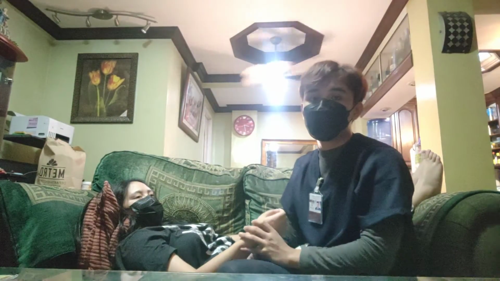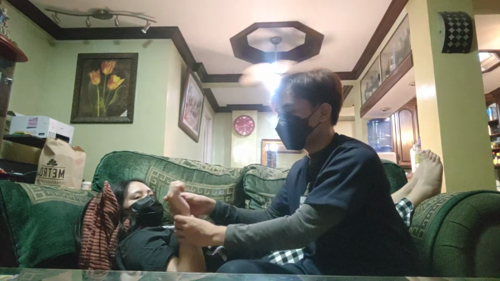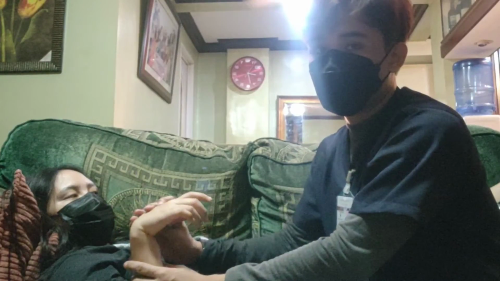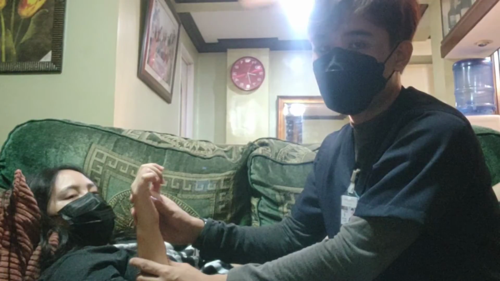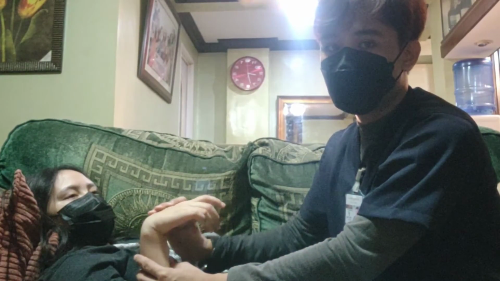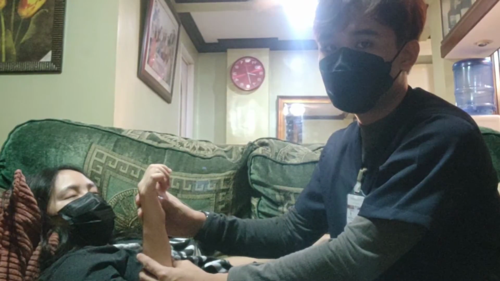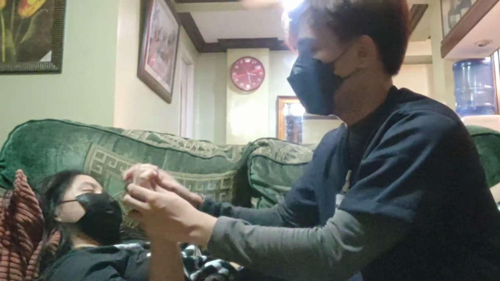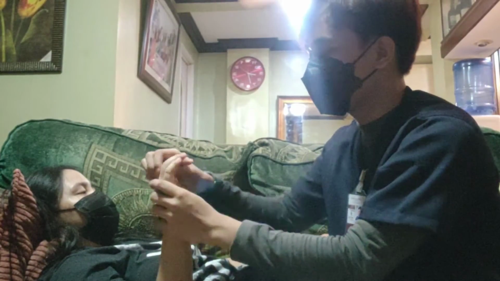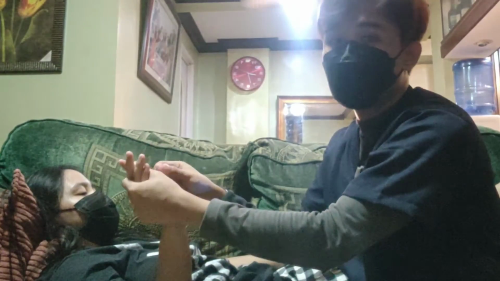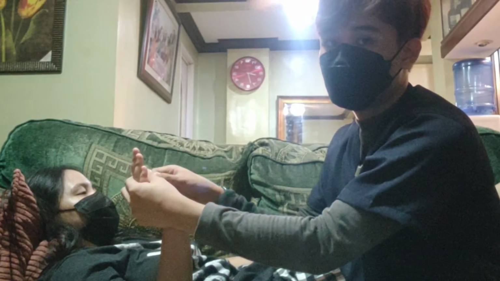Then we will have our wrist flexion. So wrist flexion, wrist extension, wrist hyperextension, wrist flexion, wrist extension, wrist hyperflexion. Then we will have our phalanges, adduction, abduction, adduction, abduction, adduction.